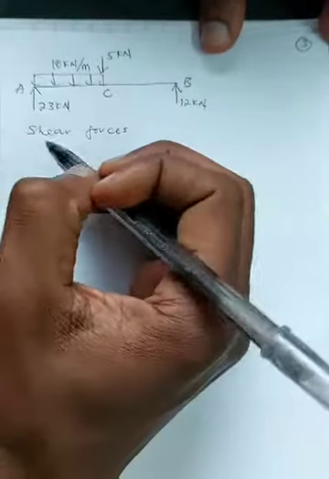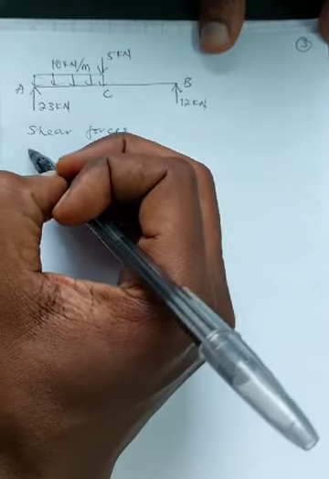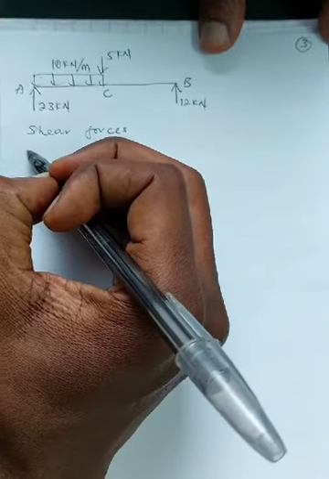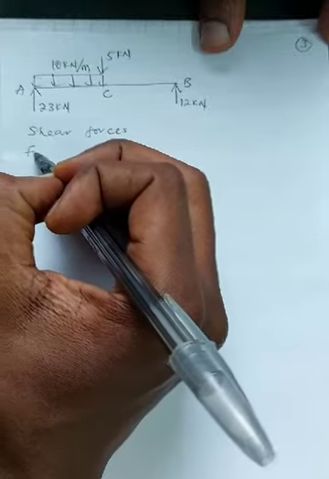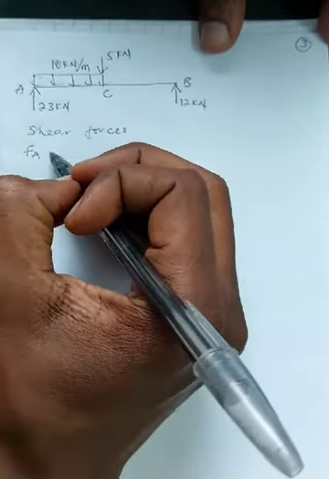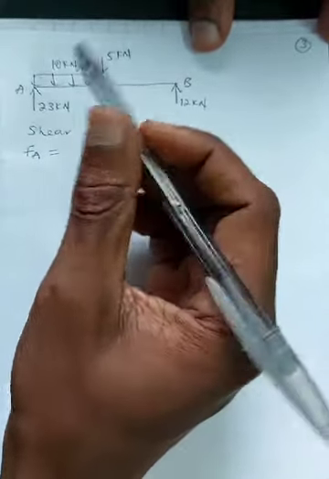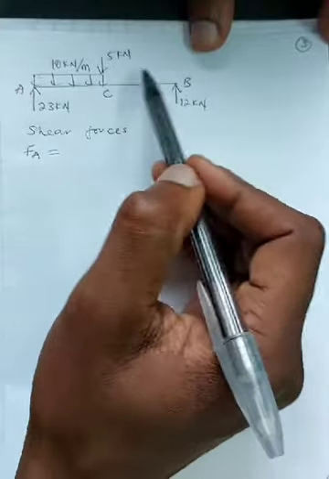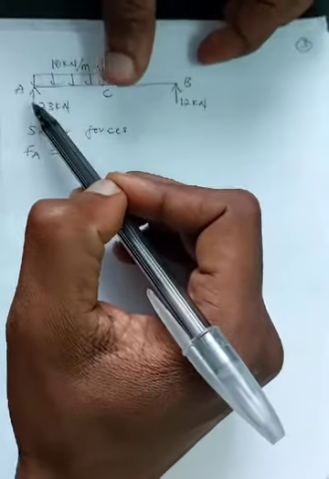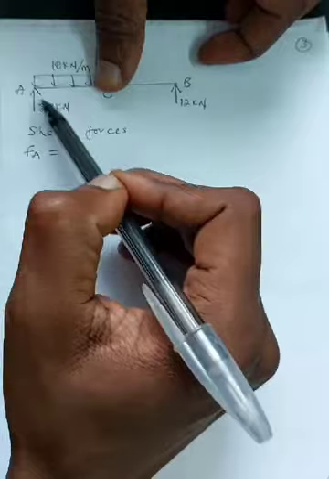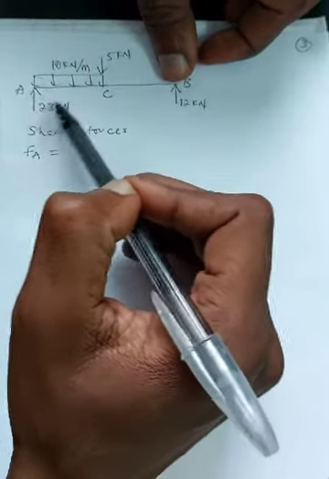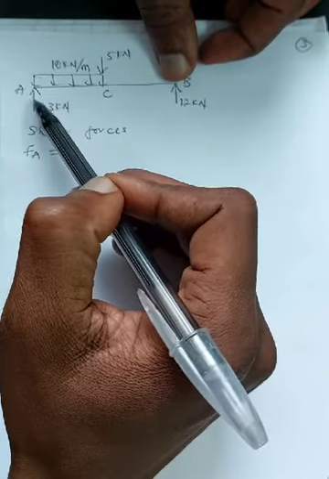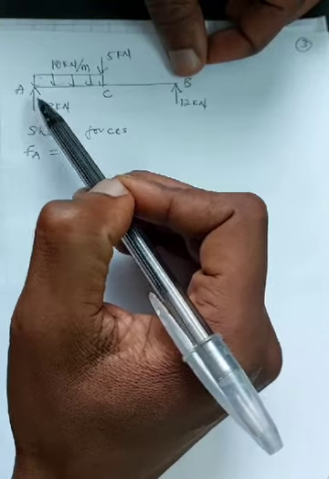So starting from point A, we can say shear force at A. So at A, if we are holding the right hand side, we ask ourselves, the first force we see at point A is 23 kilonewtons. So look at the forces, we consider them one after the other.